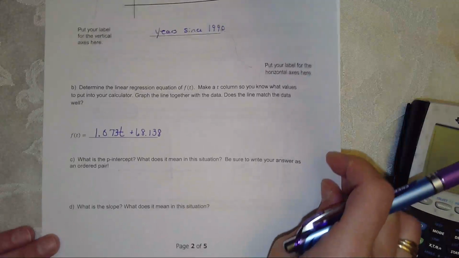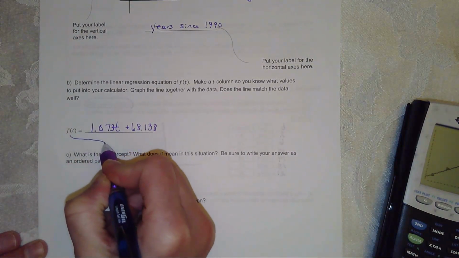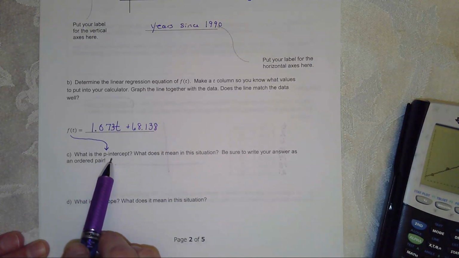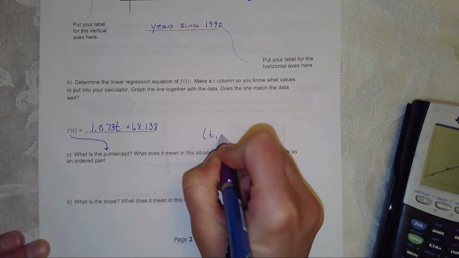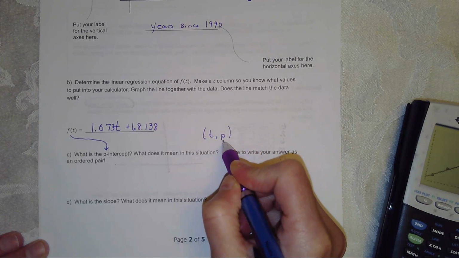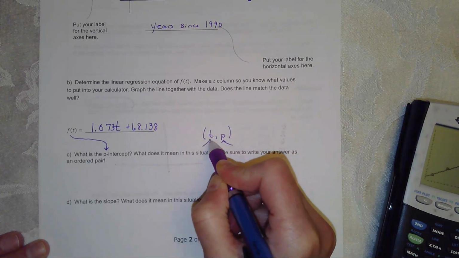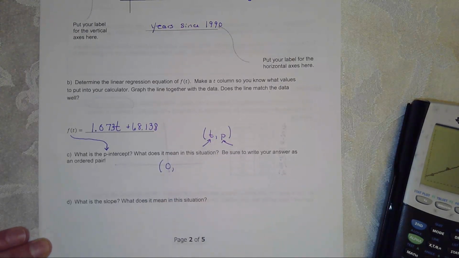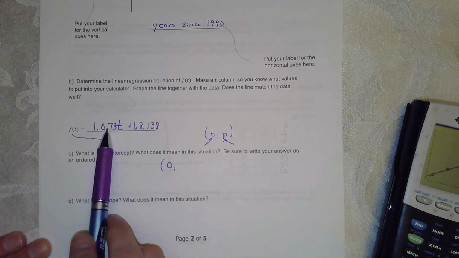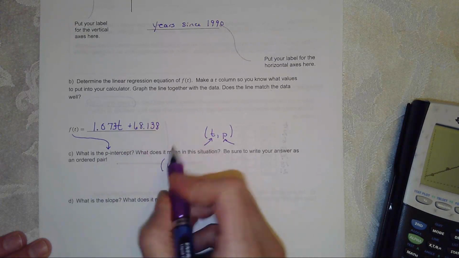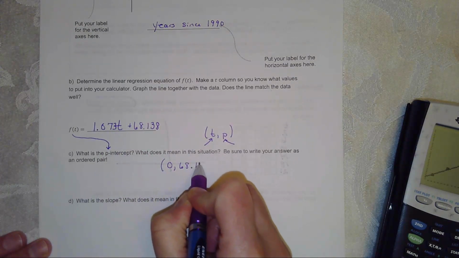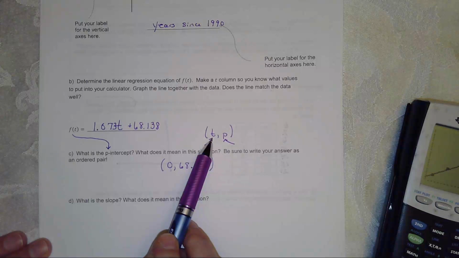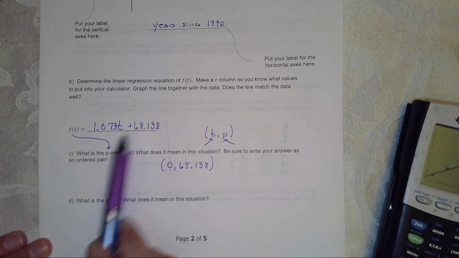All right. So the p-intercept is the same thing as f of t. Okay. So if we have a p, remember it's t comma p. If we have a p value, then my input would be 0, right? Okay. Well, what happens if t is 0? What is my p-value? Looks like it would be 68.138. Right? If I have a p-intercept, I have a p, so the t is 0. So if t is 0, we've got 68.138.